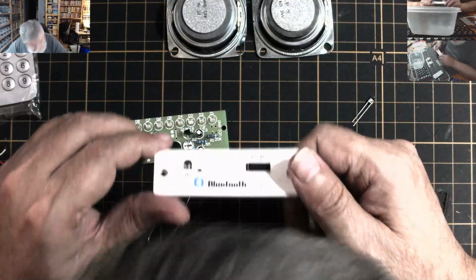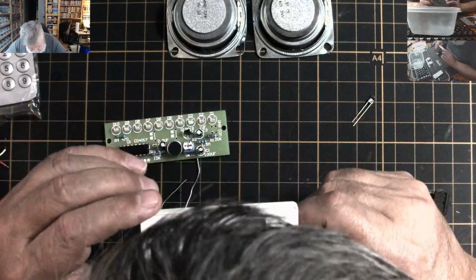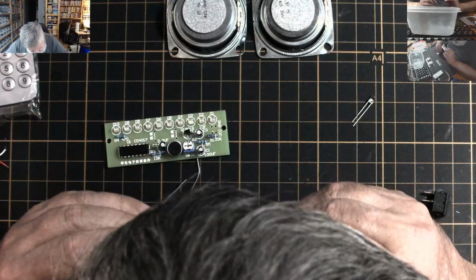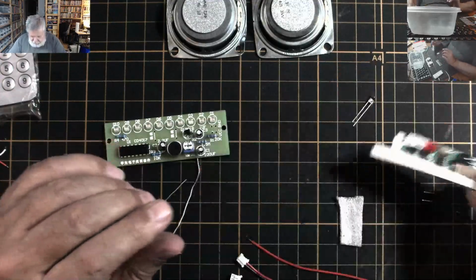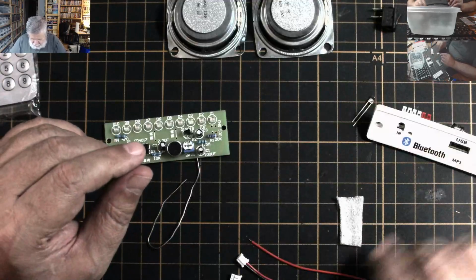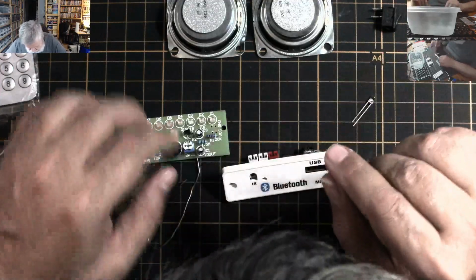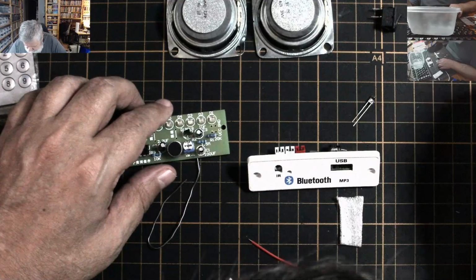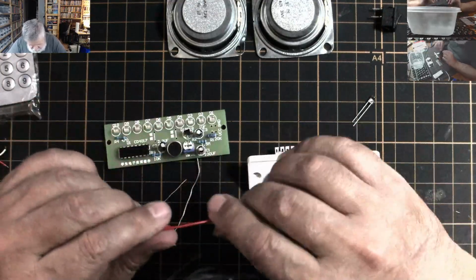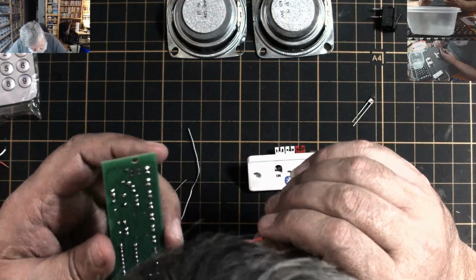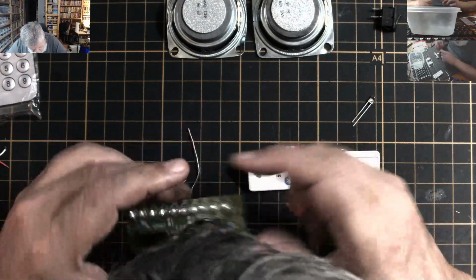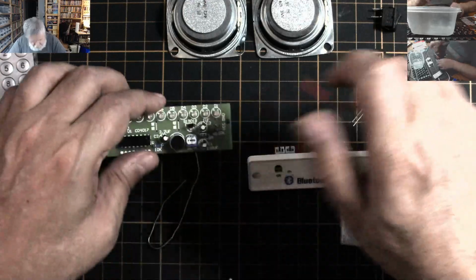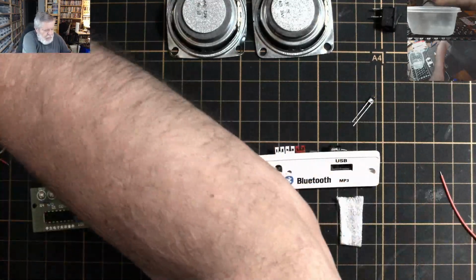Okay, so there's the front. Okay. So I guess this must go on the shell. Now why do we have a single wire here? And we have these four pads. Well, if all else fails, open the instructions up here.